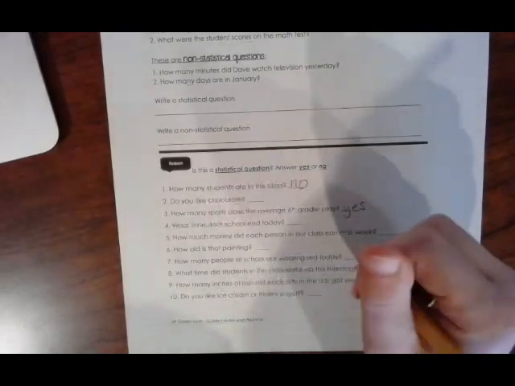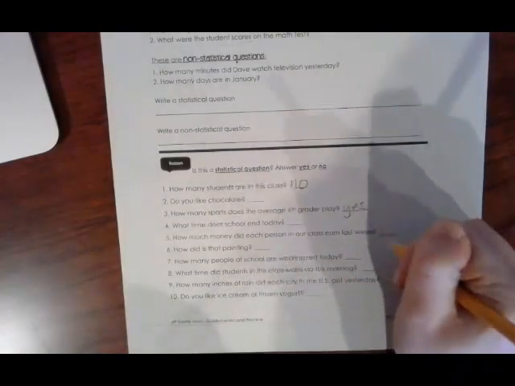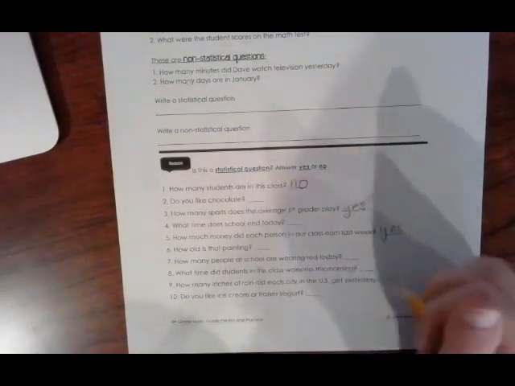How much did each person in our class earn last week? Yes, we could have multiple different answers, and we have a population. Number 7, how many people at school are wearing red today? No, because we could go out and we could just count, and that would be the end of it.